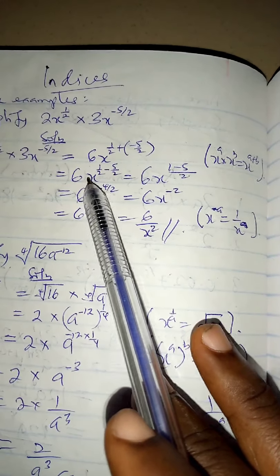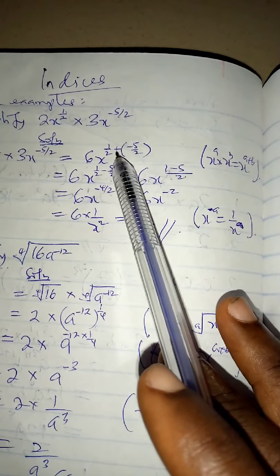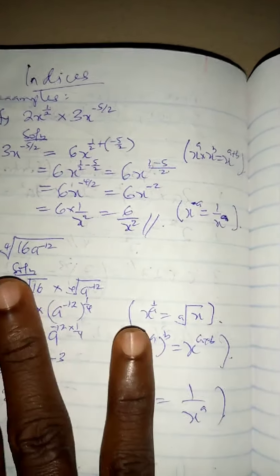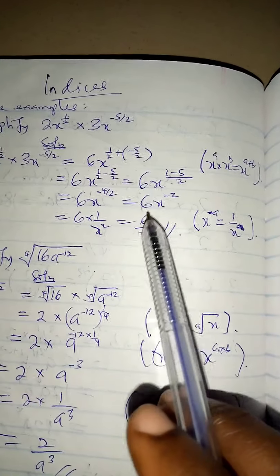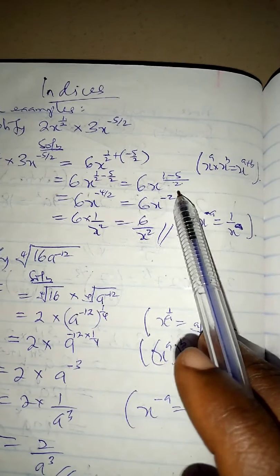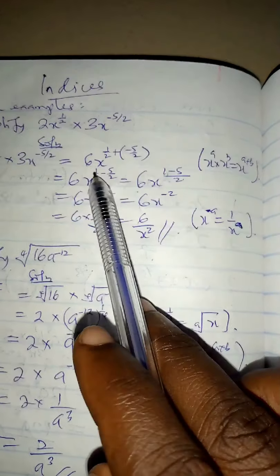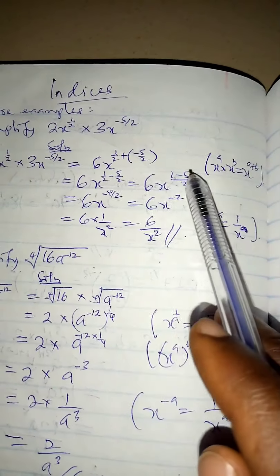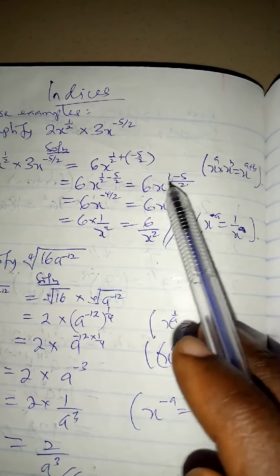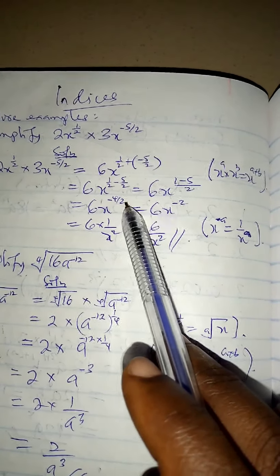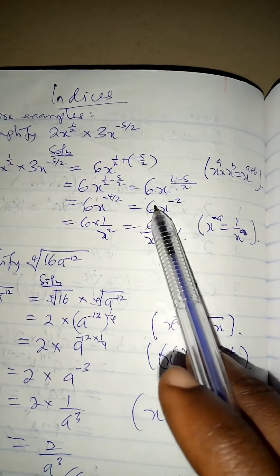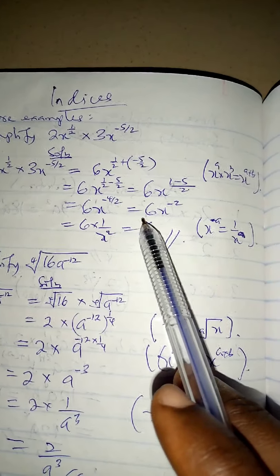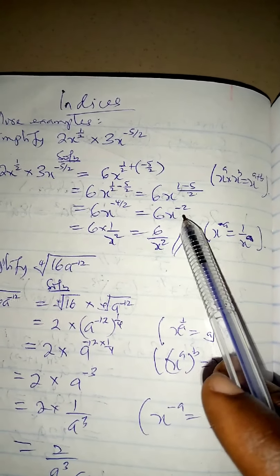Then you write 6 x raised to power 1 over 2 plus minus 5 over 2. You take your LCM of 2 and 2, which is 2. 2 in 2 is 1 times the top number, which is 1, minus 2 in 2, that is 1 times 5, which is 5. 1 minus 5 is minus 4 over 2. And when you divide minus 4 by 2, it gives you x raised to power minus 2. So that you have 6x raised to power minus 2.